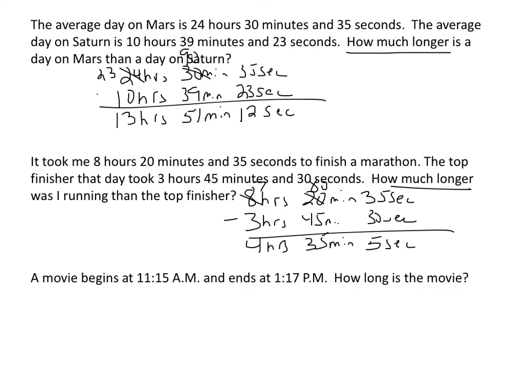Now this next one is an example of when we were talking about elapsed time. If the movie begins at 11:15 a.m. and ends at 1:17 p.m., how long is the movie? Now what I find useful, because we can't actually subtract because we pass over the 12 o'clock mark, is we can do elapsed time. So from 11:15 to noon is 45 minutes. From noon to 1:17 is really slick because it's 1 hour and 17 minutes. So 1 hour, 17 minutes.